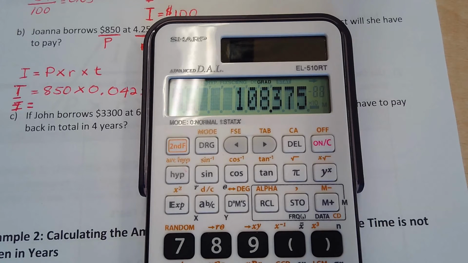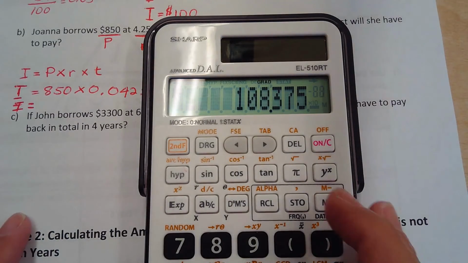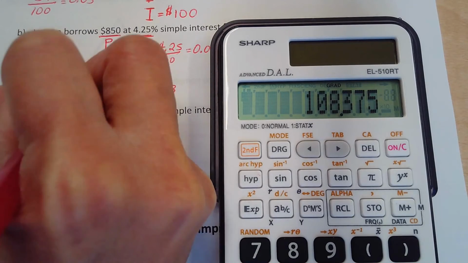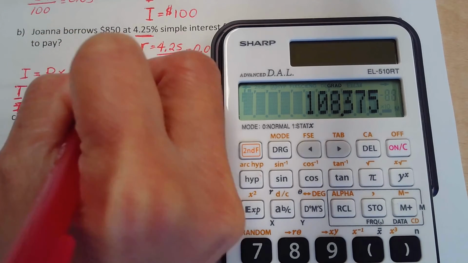I think we've almost become experts on rounding, right? So 108.375, we're rounding it off to 2 decimal places. So 2 decimal places is the 37. You look at the third, and that would round it up to 38. So, yeah, let's go ahead and write that down: $108.38.